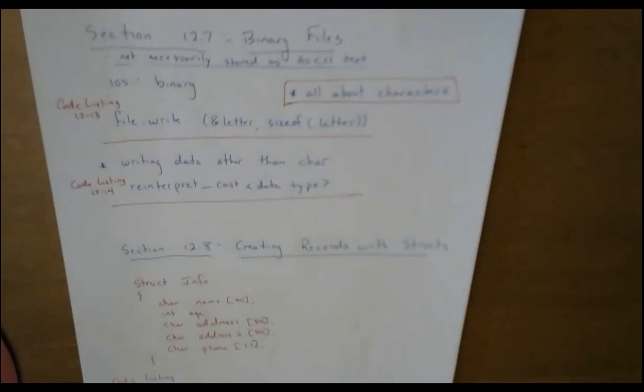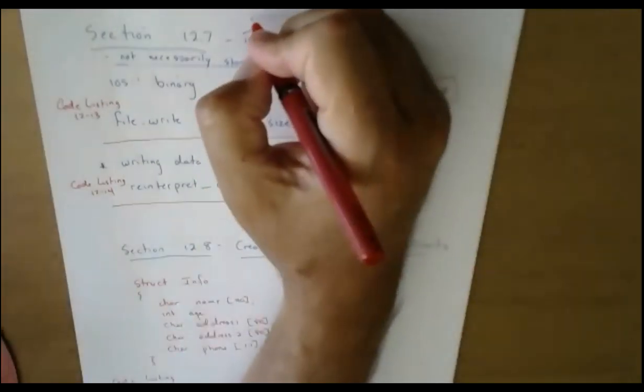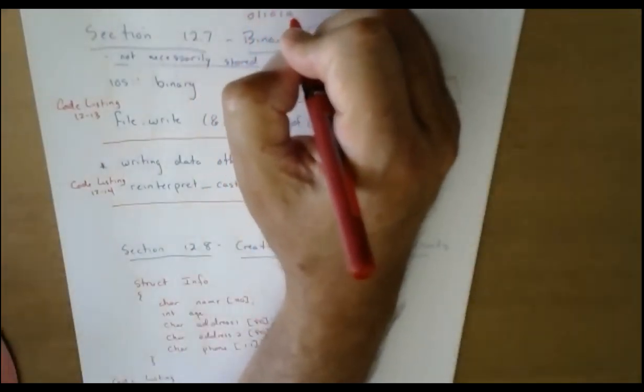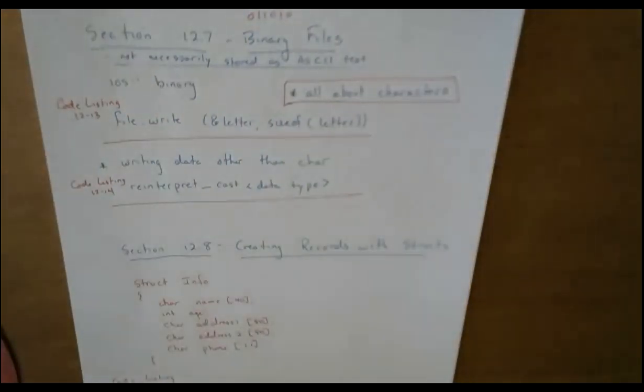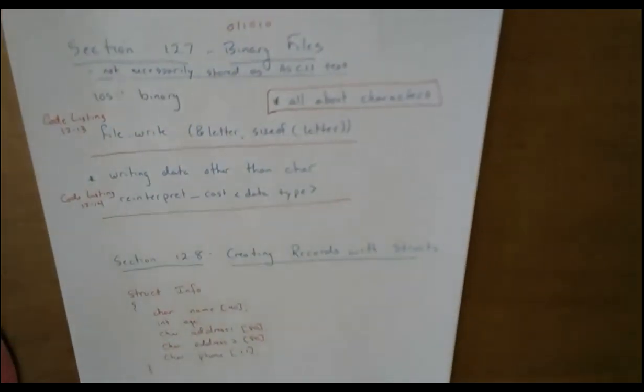But what a binary file is going to do is set it up so that when you save or write information to a binary file, it saves it in binary terms. And as soon as I say binary, right away everybody is thinking zeros and ones and ones and zeros. And that would be correct. That's how it's stored. And as you know, everything that is a character has an ASCII number, and that number could be saved as binary.